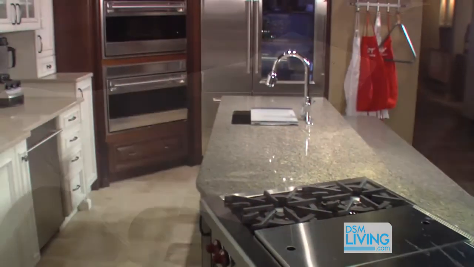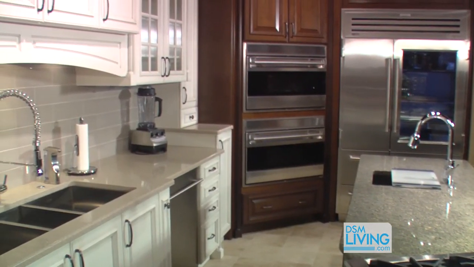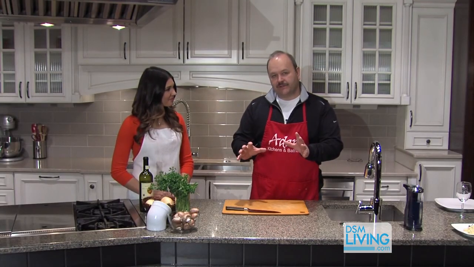And so what we like to do is find out people's power zones. If you like to bake, then we find a way to make it convenient for you to bake. Maybe we put a mixer underneath that pops up, so you can make your cookies and you don't have to mess around with the mixer. That's the power zone.